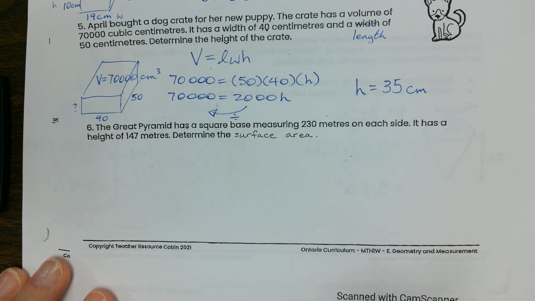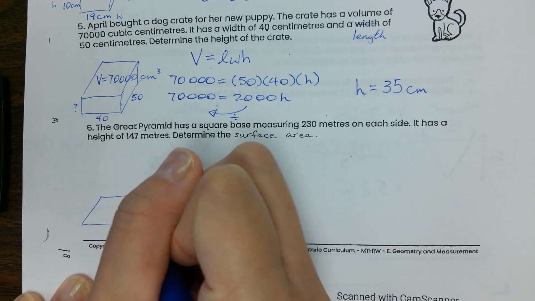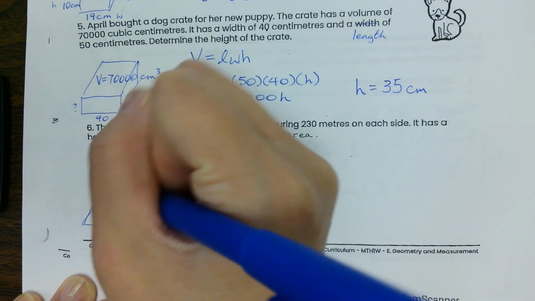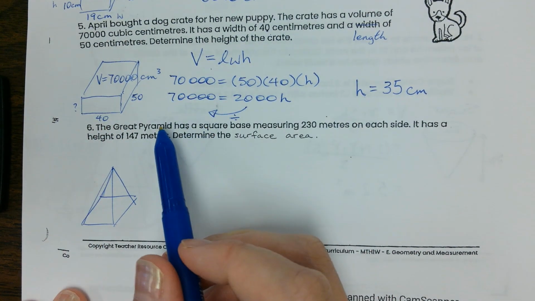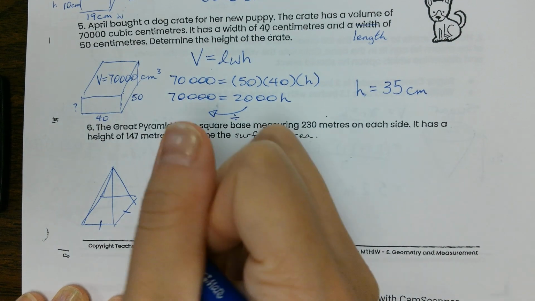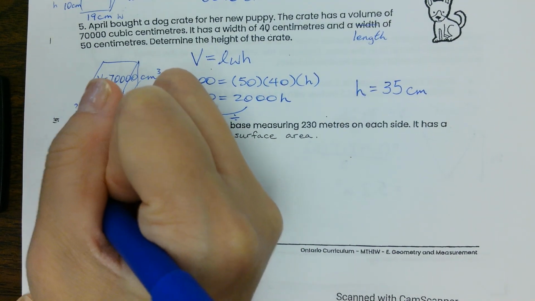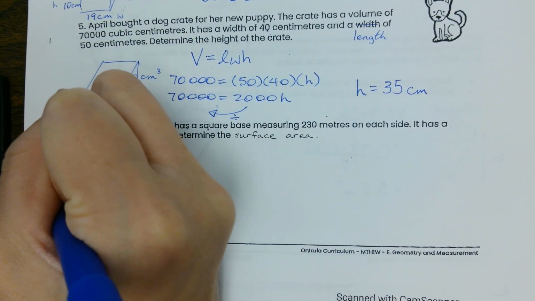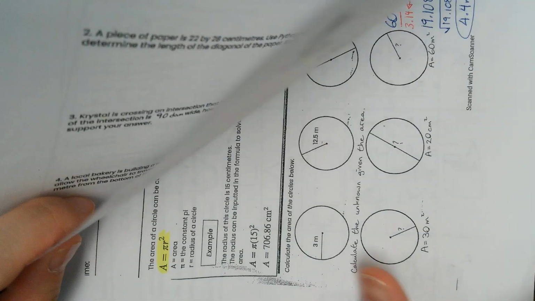Okay, last one. The Great Pyramid has a square base measuring 230. Oh, pyramid. Okay. I know some people mix up the difference between pyramid and prism. So remember, pyramid, you have a pointy top. Okay. So the bottom is a square base, and it's 230 meters. It has a height of 147 meters. Determine the surface area. Okay, so surface area of a pyramid. If you look on your formula sheet, this one I forgot.